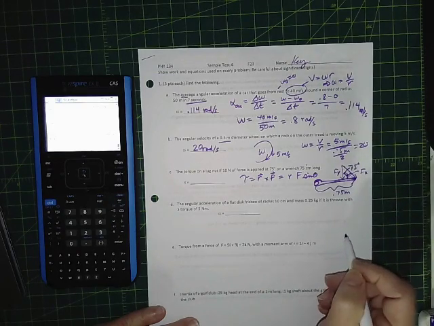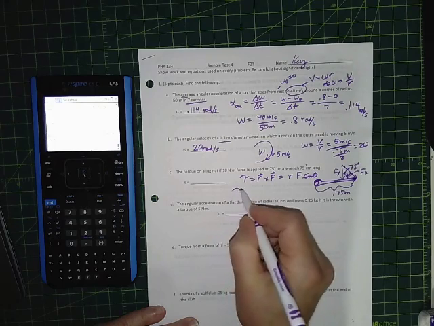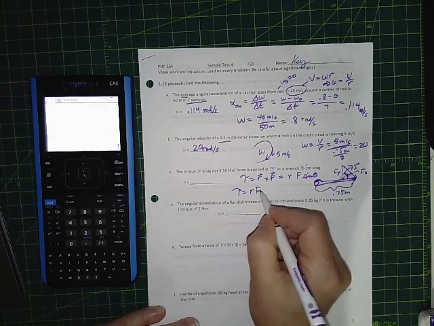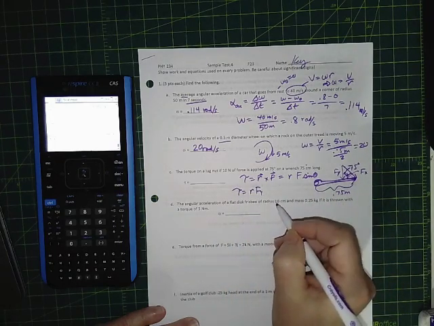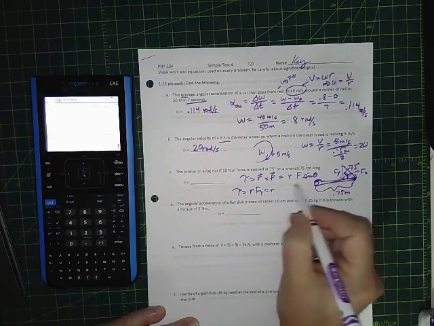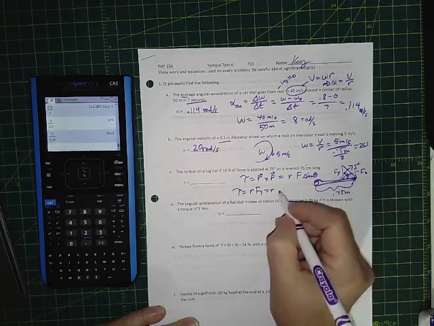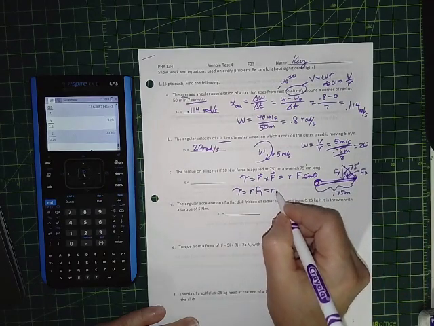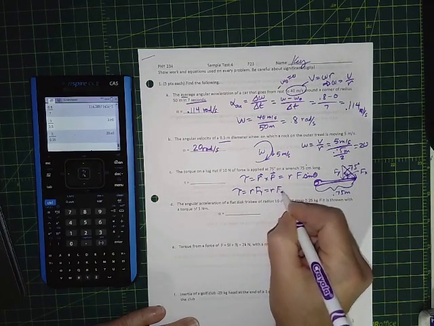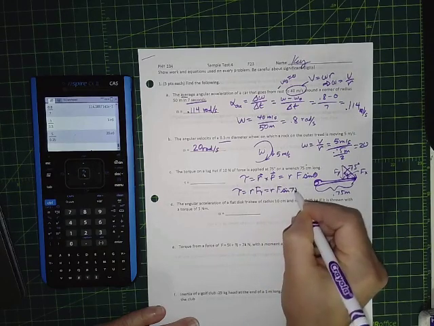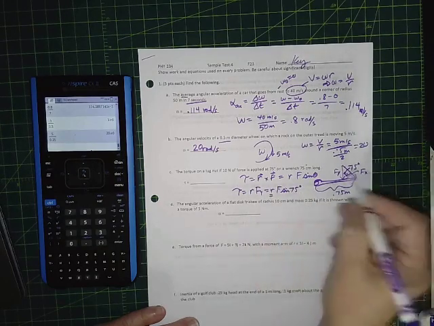So the torque is going to be r times Fy. Fy is F hypotenuse times sine theta, so we can write F sine 75 degrees. In this case, the theta is the theta of this equation.